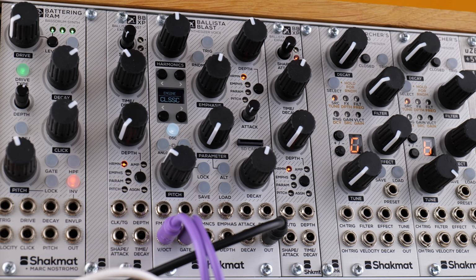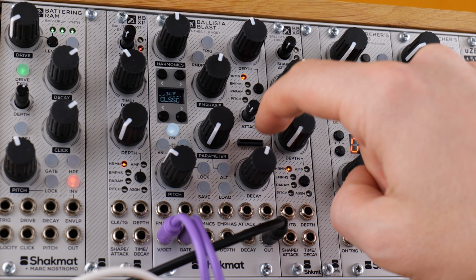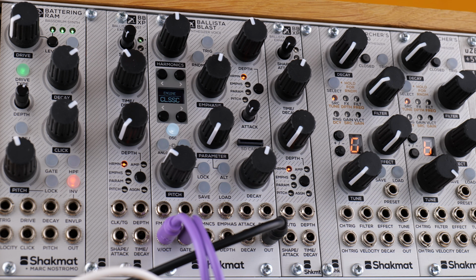The Ballista Blast has a non-volatile memory of 256 presets stored into the module EEPROM. Presets can be imported or exported thanks to the SD card. This is useful to store your presets or import presets from one module to another. Let's start a sequence. We will here edit a patch and show how to save it.